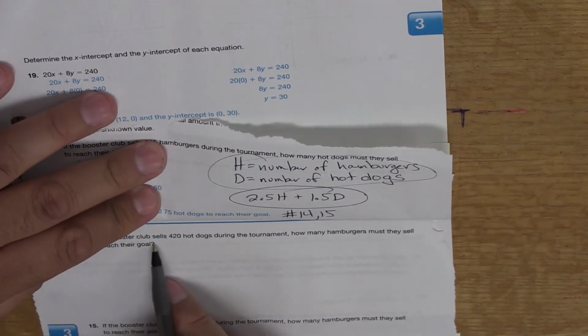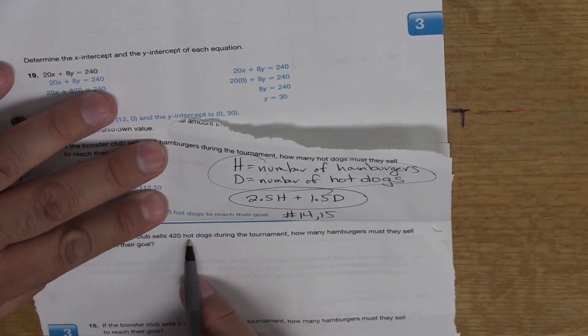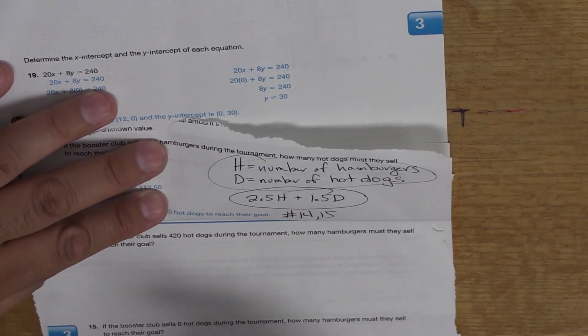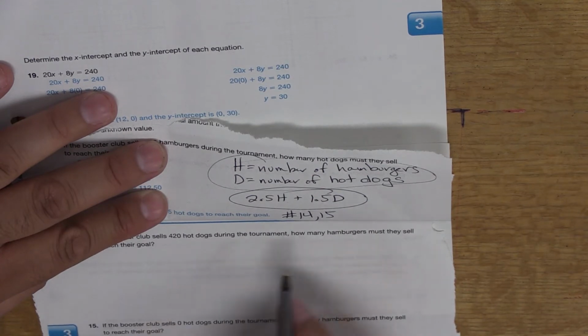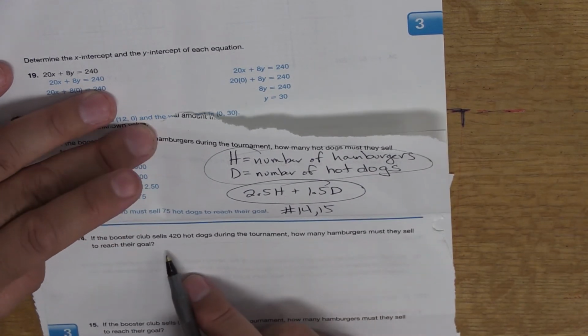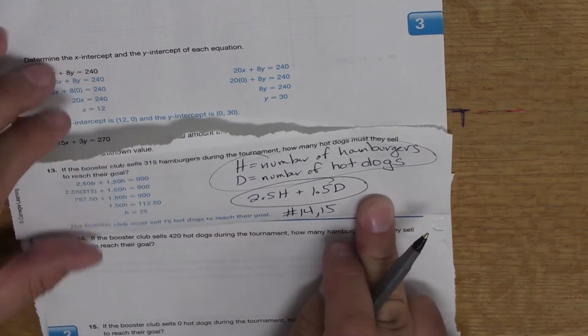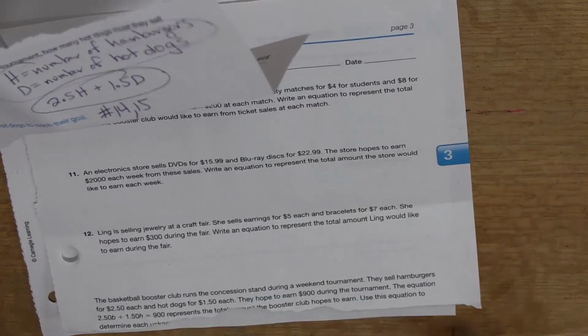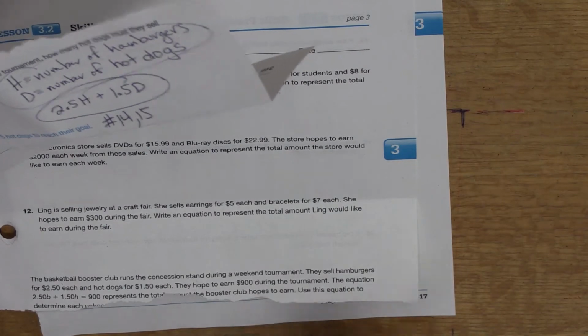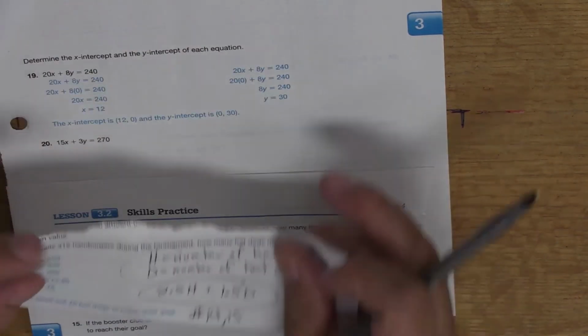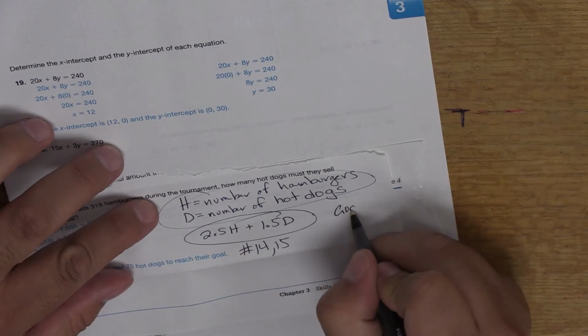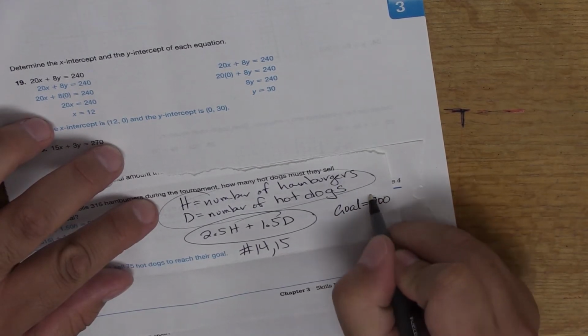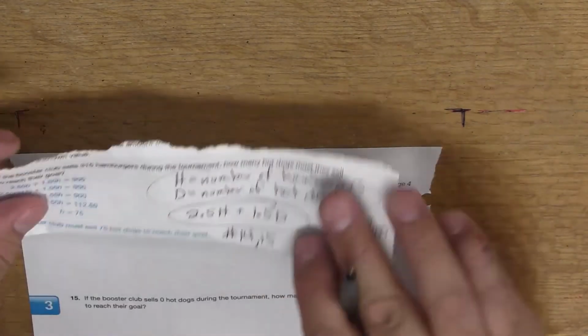All right. If the Booster Club sells 420 hot dogs during the tournament, how many hamburgers must they sell to reach their goal? What is their goal? I guess I've got a problem. Oh, I got it. Look, on the other side of the paper, they hope to earn $900. So their goal, let me write that down: goal is $900. Goal equals 900 what? Not chickens, dollars. All right, so I fixed my problems. Now I've got solutions. All right, going back.